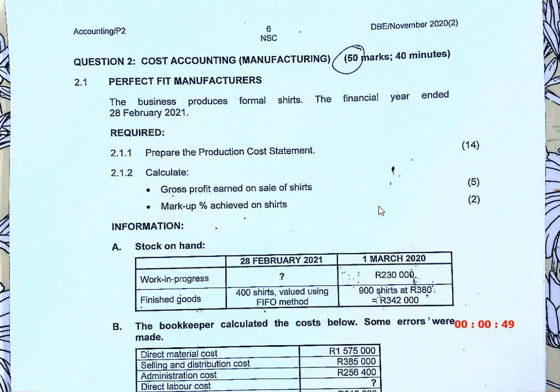If it's labor, it would be training, it would be overtime. If it's selling and distribution, you use marketing. That's the easiest reasons.